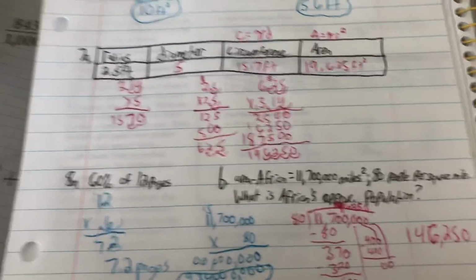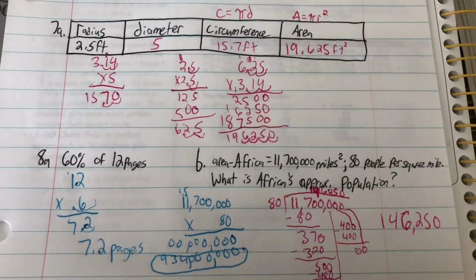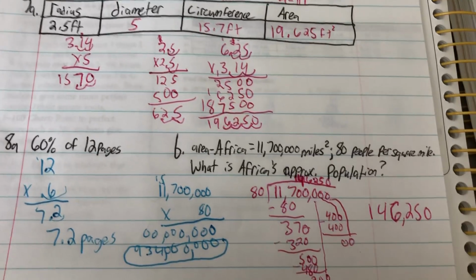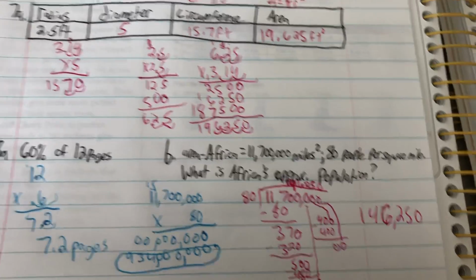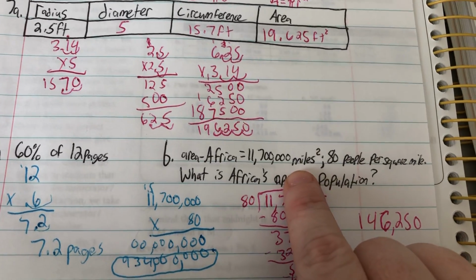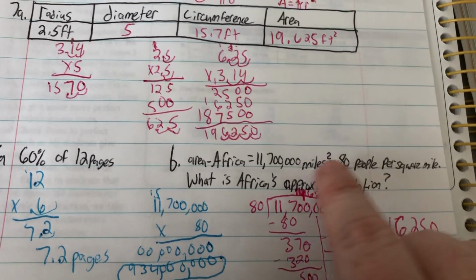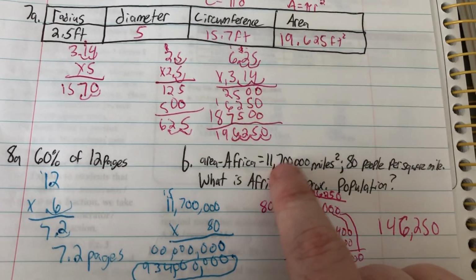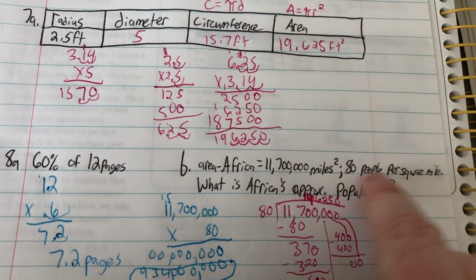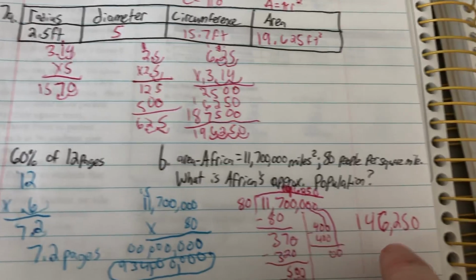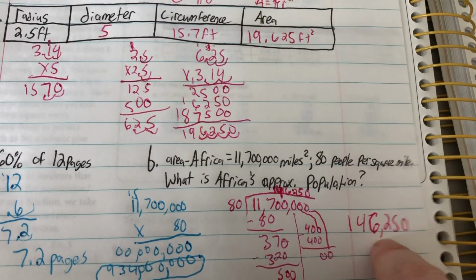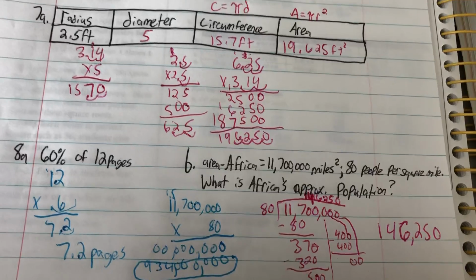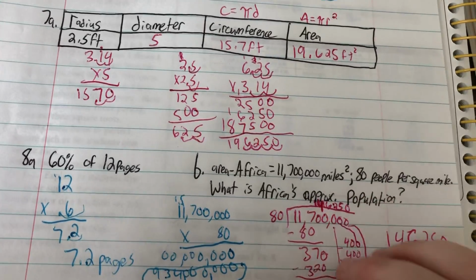Everyone makes mistakes. Teachers are not immune to that. But it was easy enough to figure out that I made a mistake because I should have known that if there are 80 people per square mile and there's 11,700,000 miles, then I should have more people than miles. And this was less people than miles. That's how I knew that it was wrong. So I realized I had solved it incorrectly.